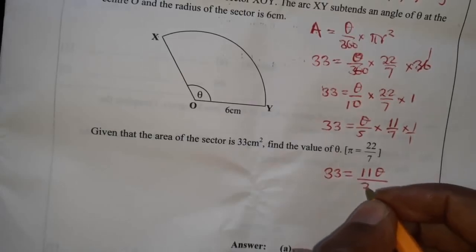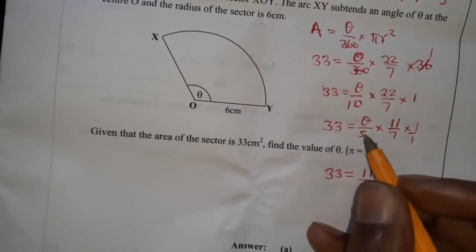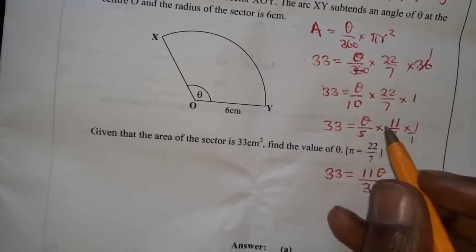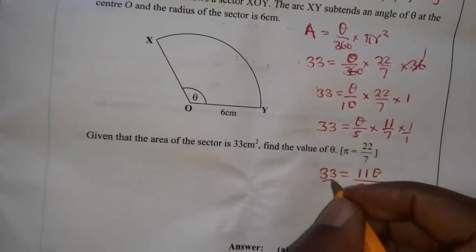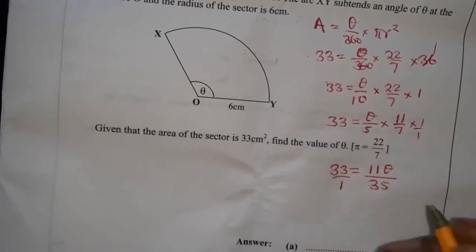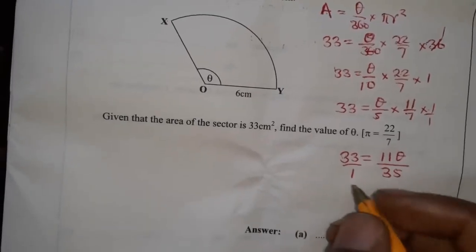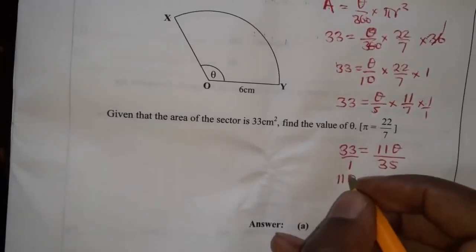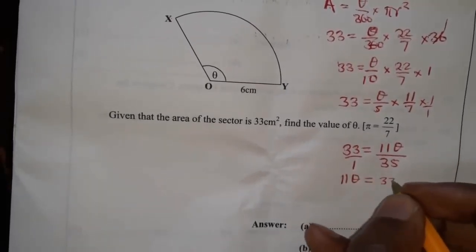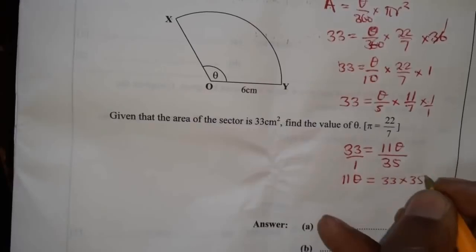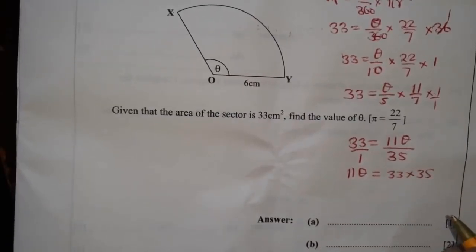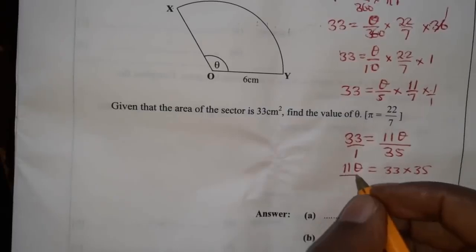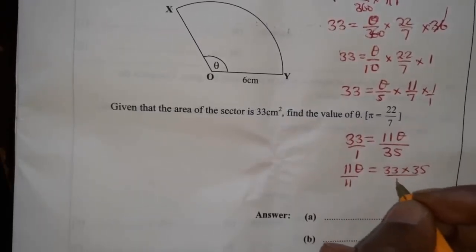We can multiply this. What do we get? We'll get 35. This by this by this. You multiply also these ones, you get that. Here we can put this one, isn't it? Then at this point, we can cross multiply. So we're going to have 11 theta is equals to 33 multiplied by 35. Okay? Then we divide both sides by 11. We also divide here by 11.